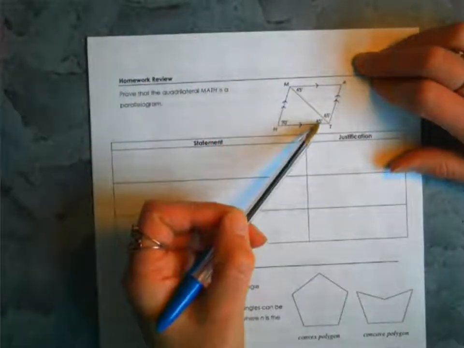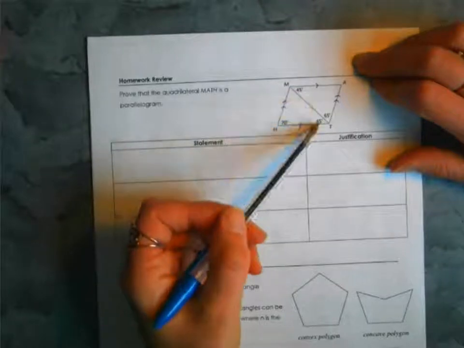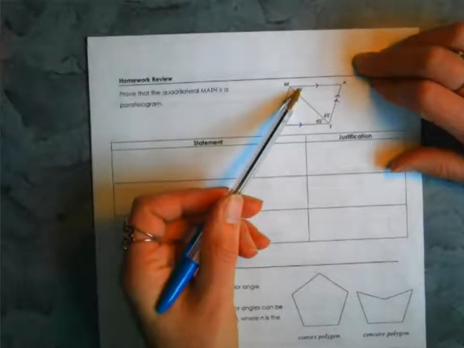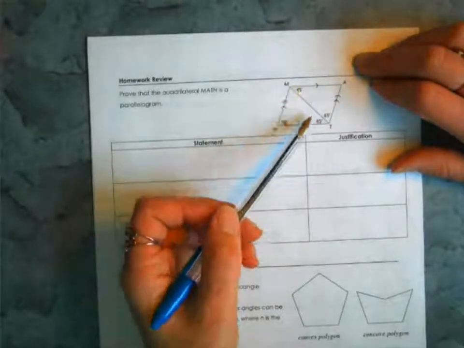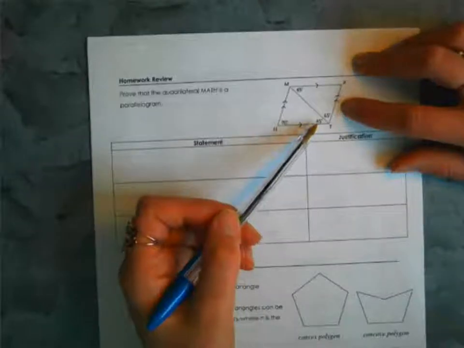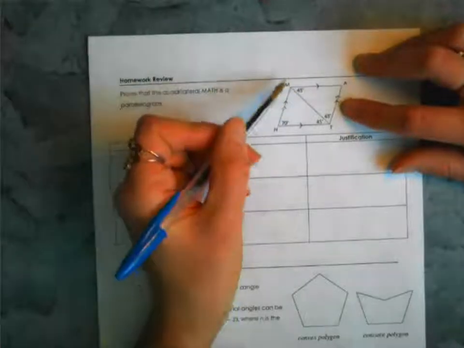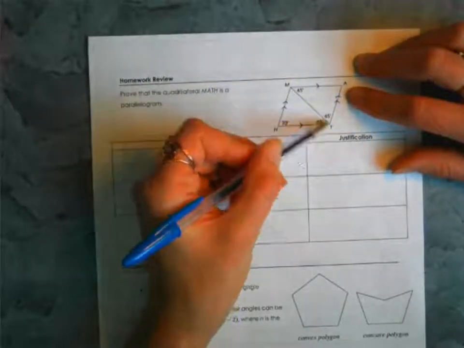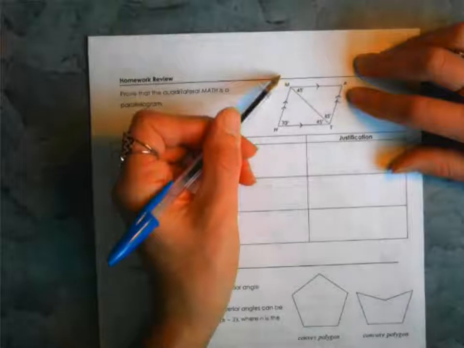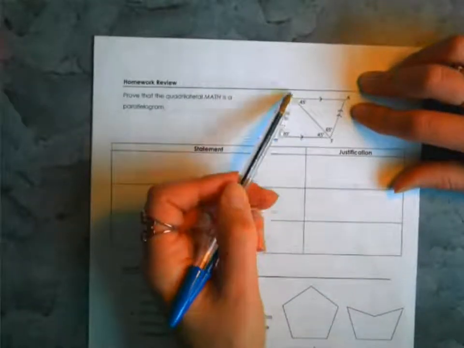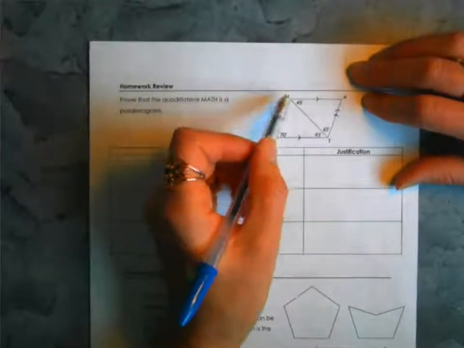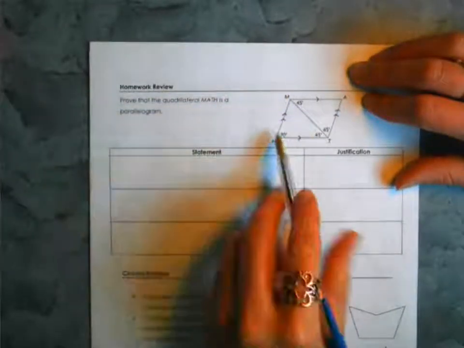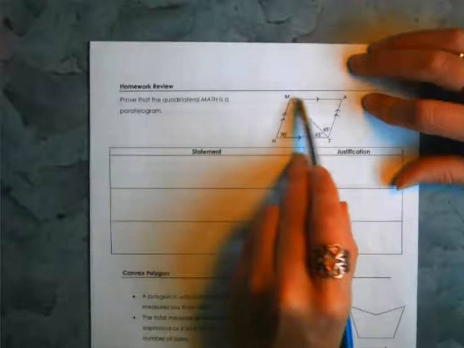Now I can already see that these two angles are the same, right? 45 and 45. So I want to think about what are those angles in relation to the justifications that we use. Well, if we think of this line here, MT, as a transversal, then the parallel lines it's cutting through would be, let's see, that'd be HT and MA, right?